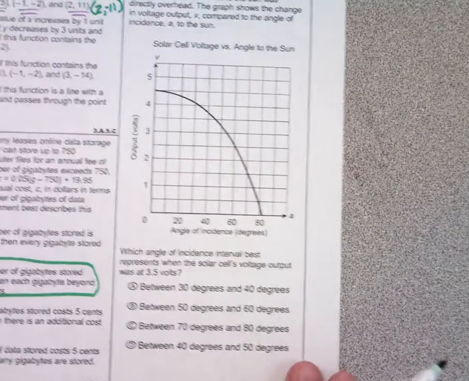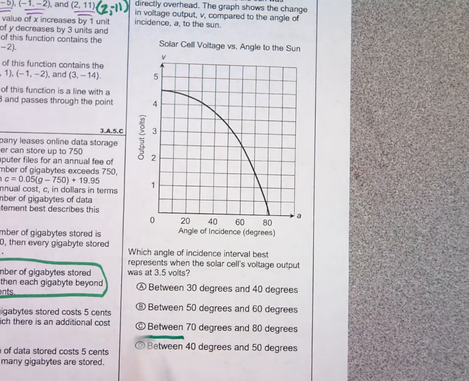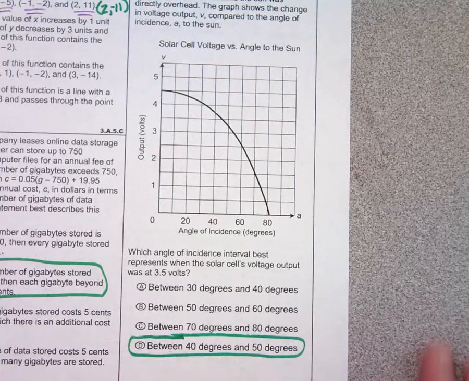Okay, number 5. This one's pretty simple. The answer you should have got was D. And let me go over it just to make sure you understand why.